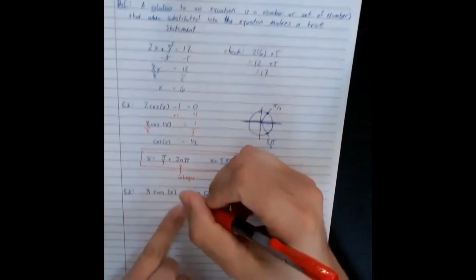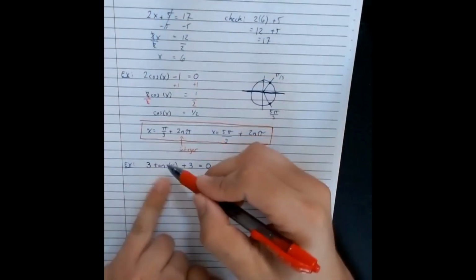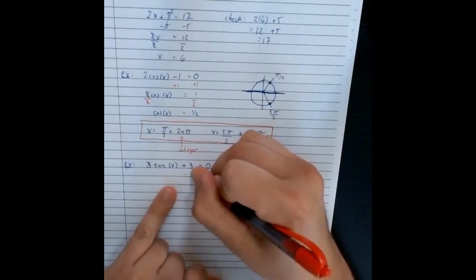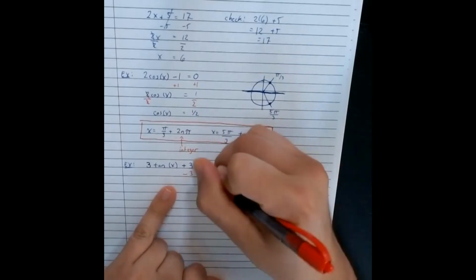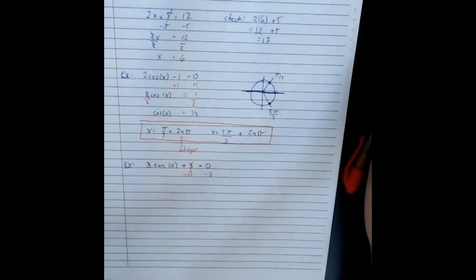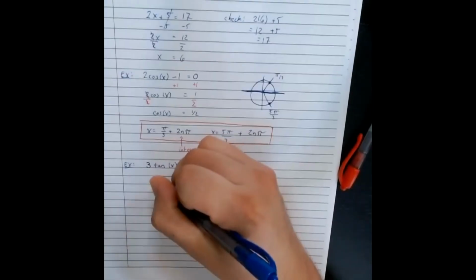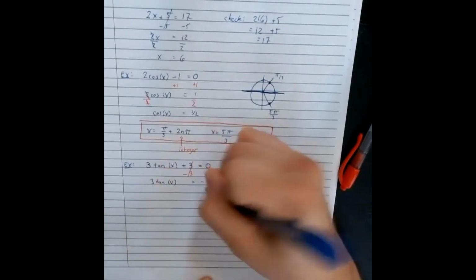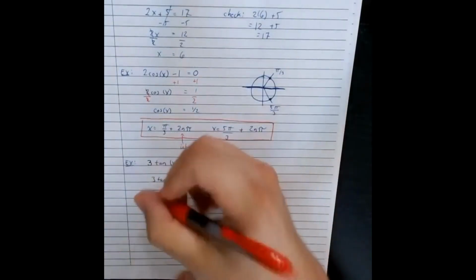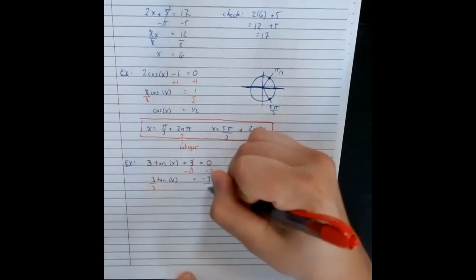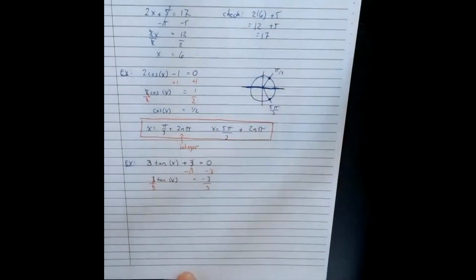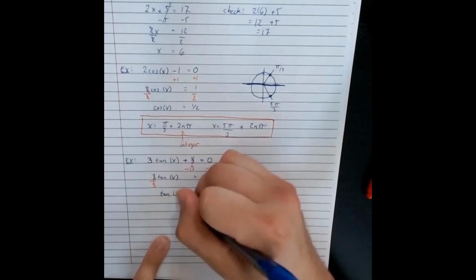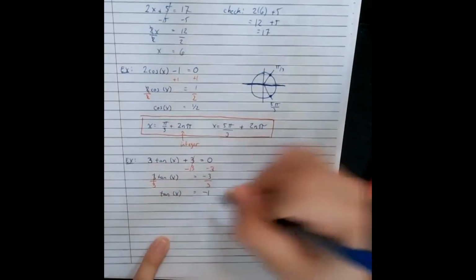All right, well, we can begin by isolating the trig function, the tangent of x. Let's subtract 3 from both sides. That makes that go away. And that will give us 3 tangent of x is equal to negative 3. Next, we can go ahead and divide both sides by 3. 3 divides 3 to give me 1. And now I'm left with the tangent of x is equal to minus 1.